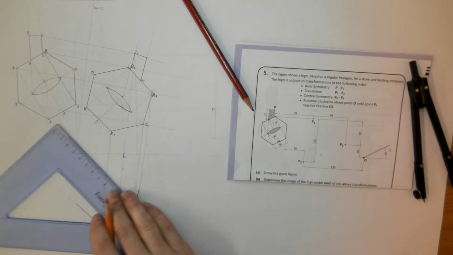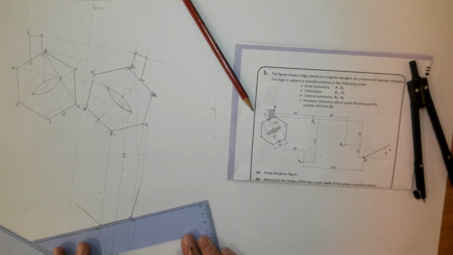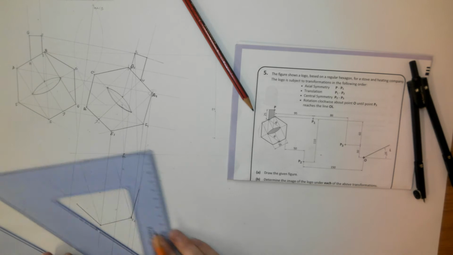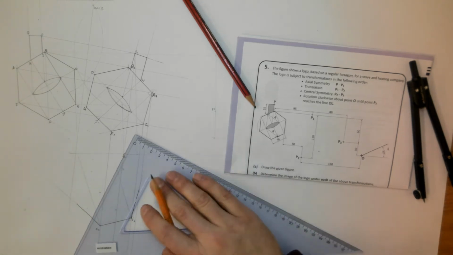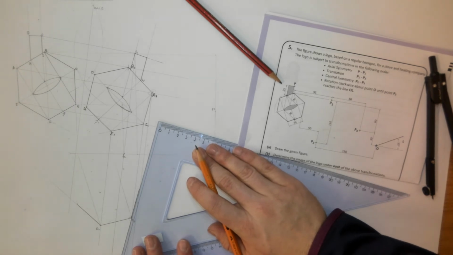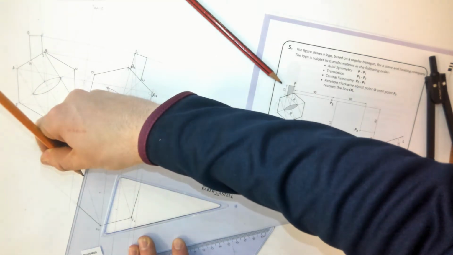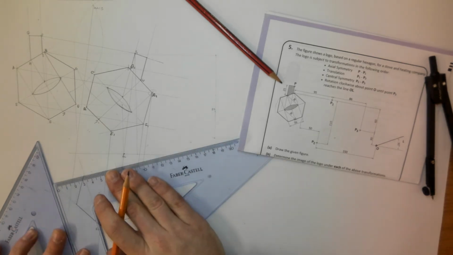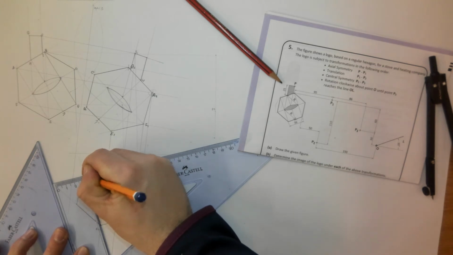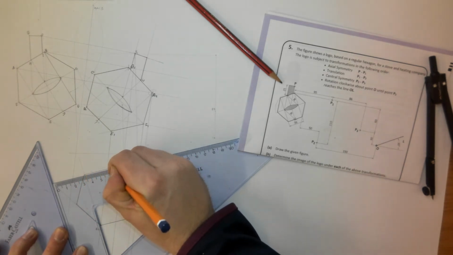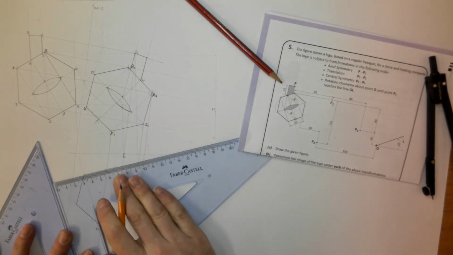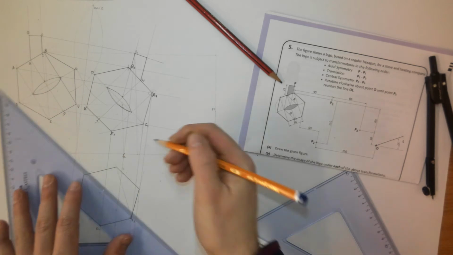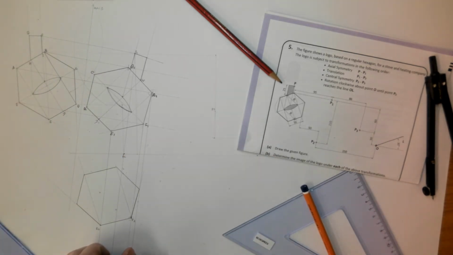Now, what was I doing there? Oh, it's not accurate. And there we have the points there, right? I'm going to pause and label them.